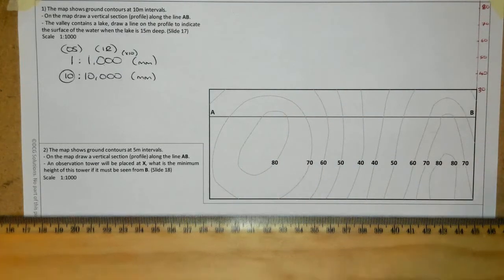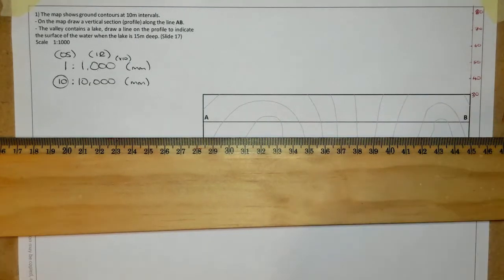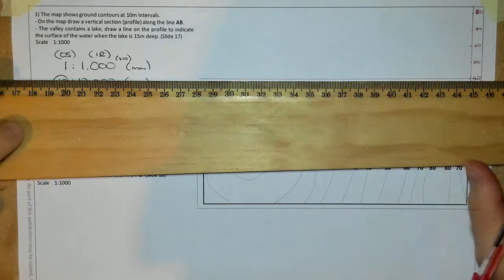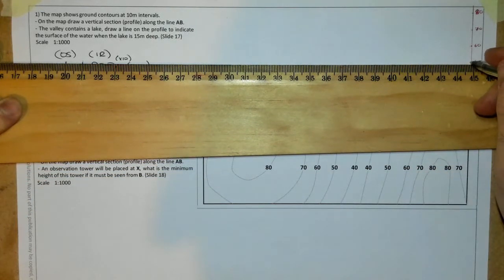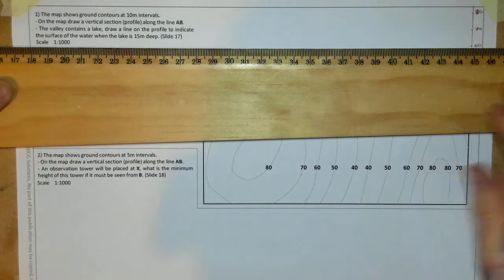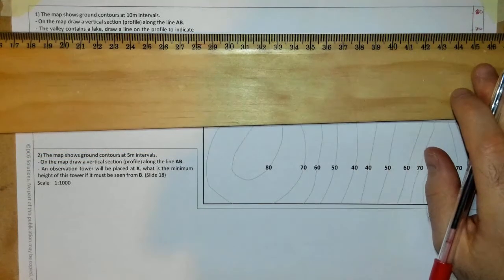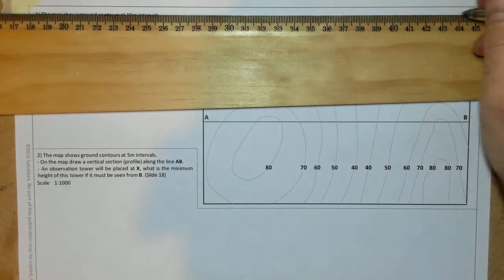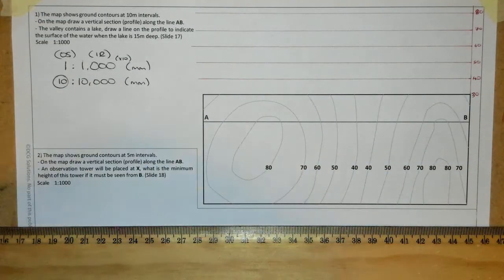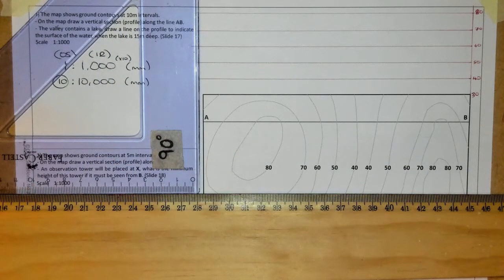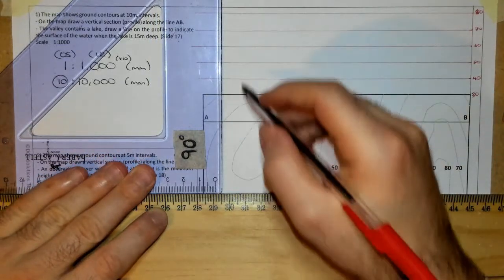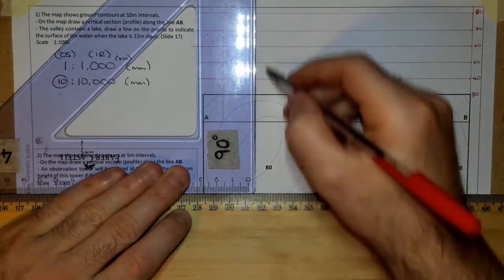So there's my 80. For each one of them, I'm putting in those profile lines going horizontally across. So that's the 40 done, 50, 60, 70, and finally the last one at 80. Now, where those contours are passing through that vertical section profile, I am going to project them up. I'll start with this one. I can see it's 70, so that one goes up to there. This one is up to the 80.